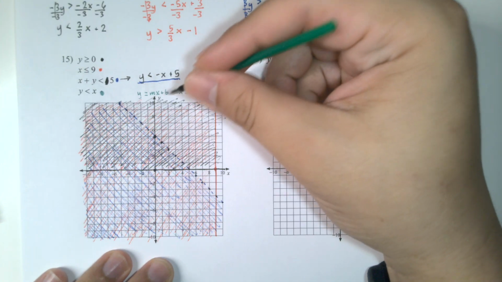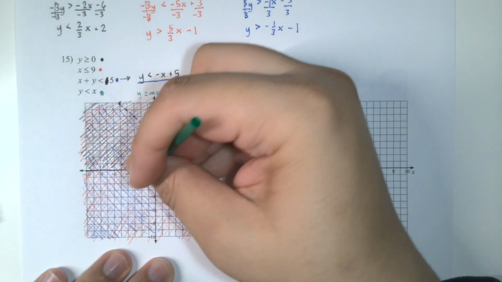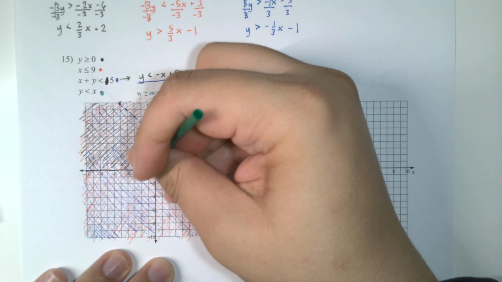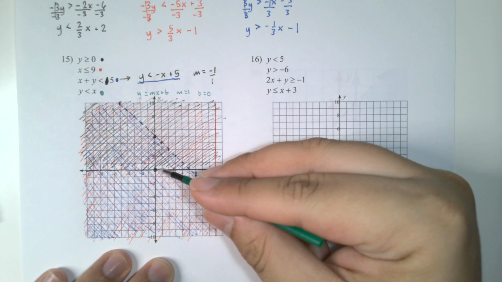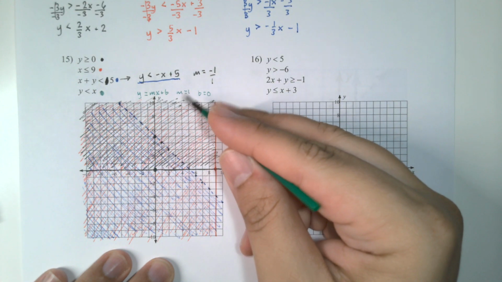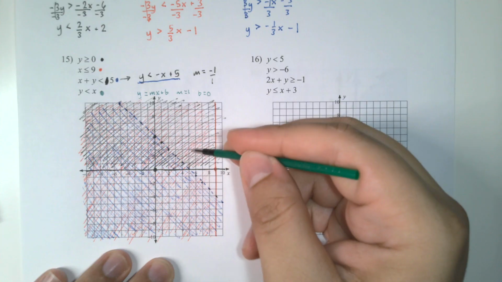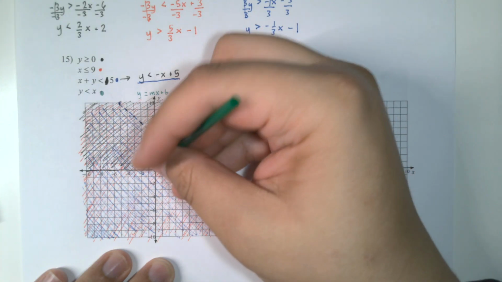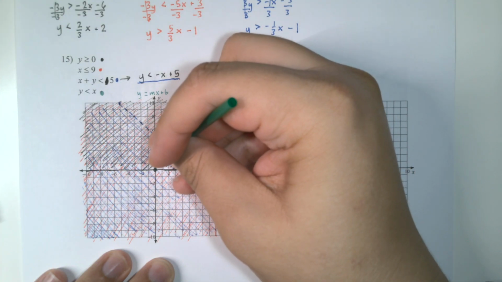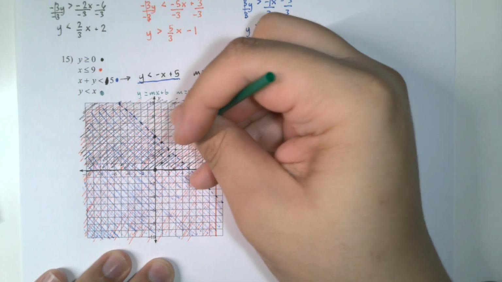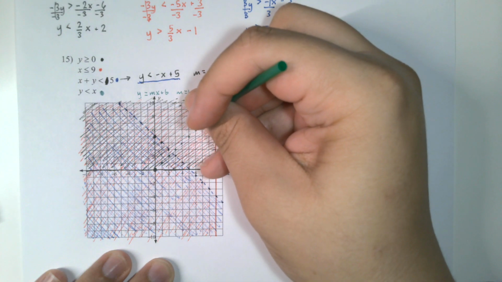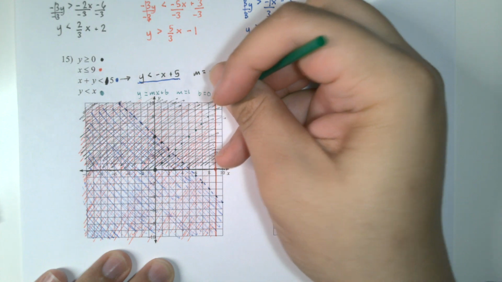So since b is equal to 0 in this case, we're going to start at the origin, and then with a slope of 1, we're going to go up 1, right 1, up 1, right 1, up 1, right 1. And so we're going to get all these points along these points here.